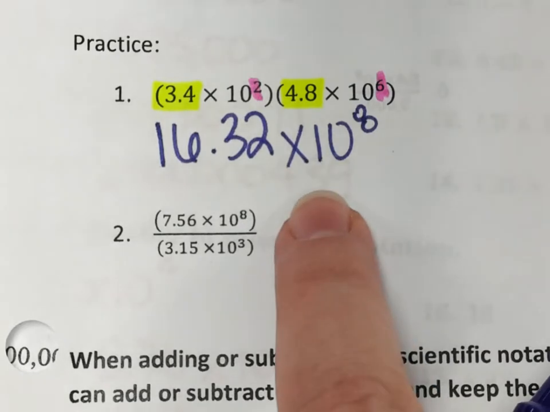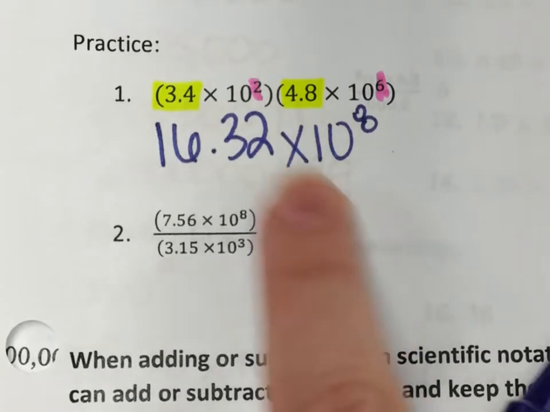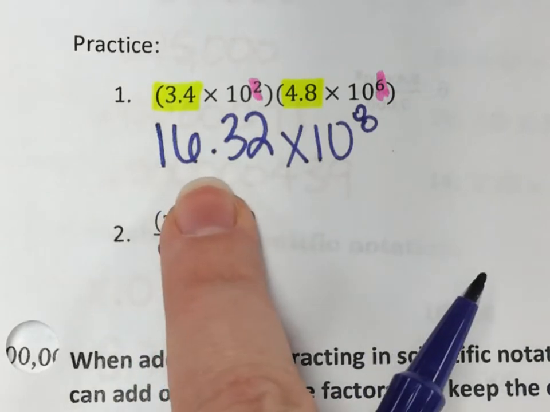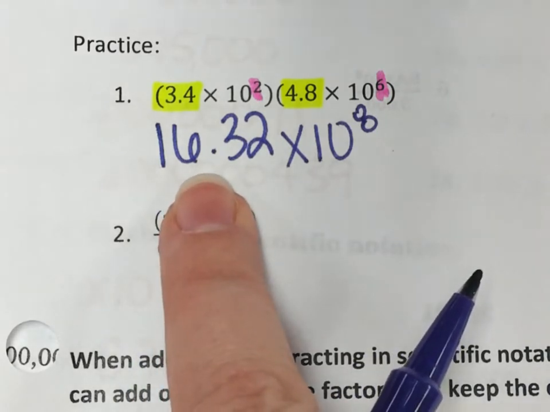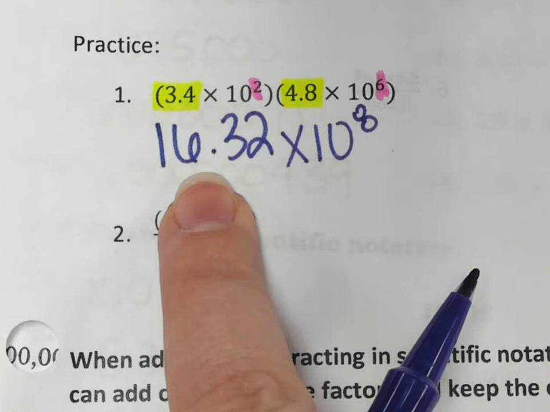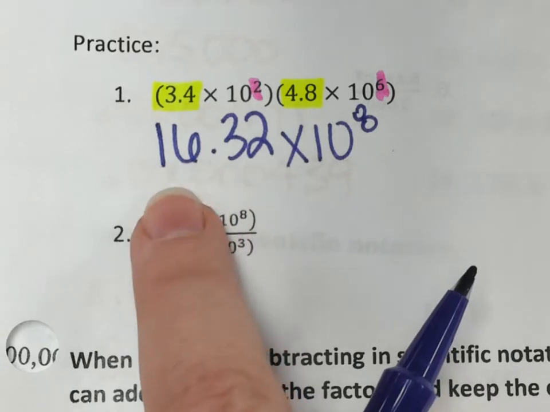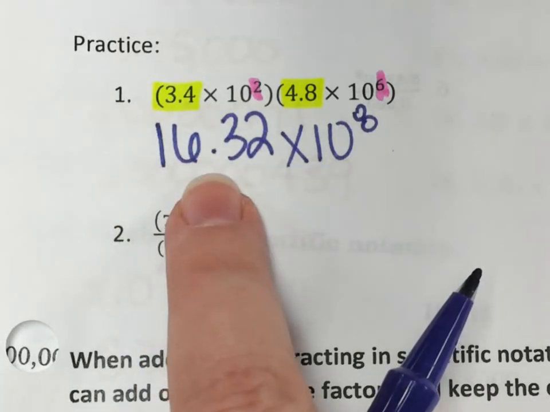Now, there is something very important, an issue here. Look at this number, 16.32. Guess what this is not in? It's not in scientific notation. Why is this not in scientific notation?